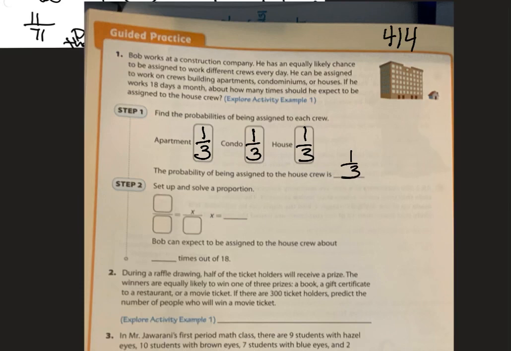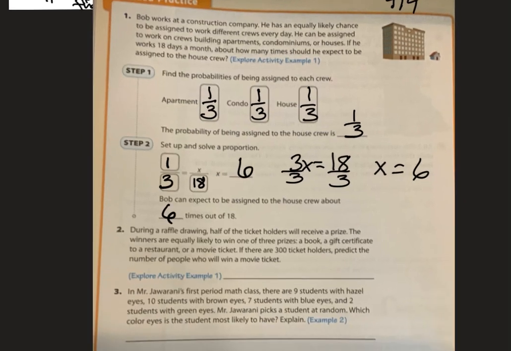So we're going to set up our problem. So 1/3 of what, right? So 1/3 of 18 is going to be what? So again, we're going to set up our proportion. So if my cross products are equal, I get 3x equals 18. Divide by 3. I know x is 6. So Bob can expect to be assigned to a house crew about 6 times out of 18.